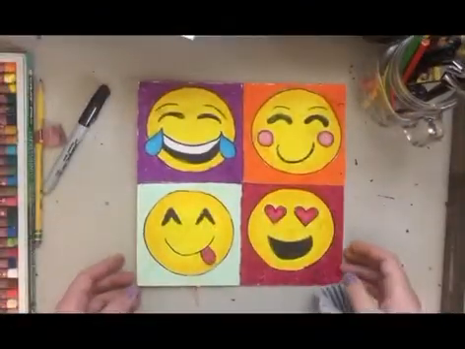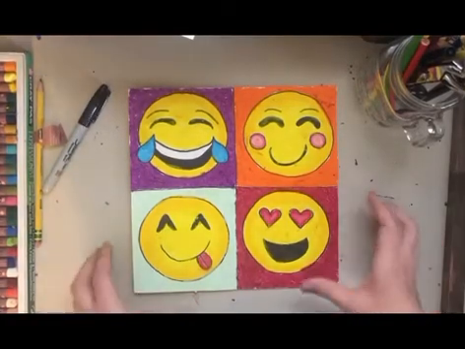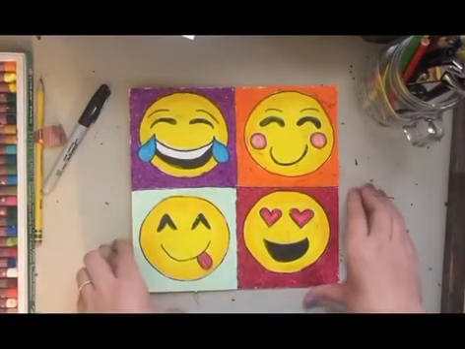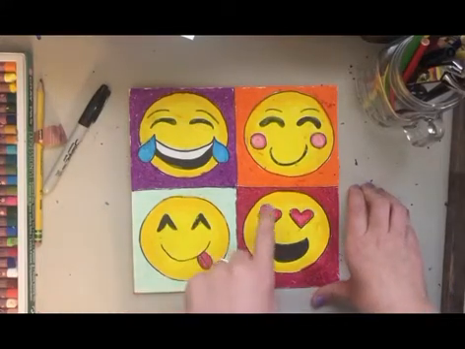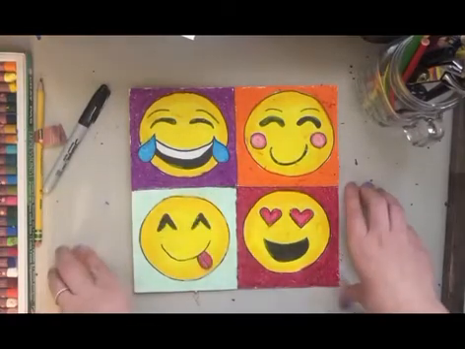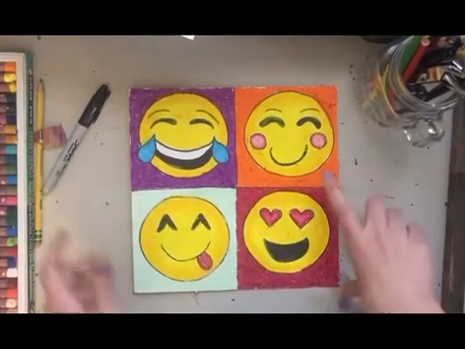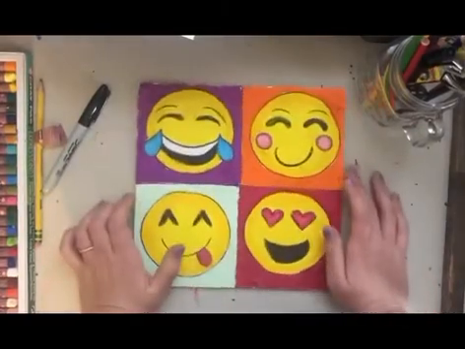So here's my completed pop art emoji piece inspired by Andy Warhol. As you could see from the time lapse, I colored with the lighter yellow in the middle and a golden yellow around the edges. I picked 4 different color boxes. I don't know if you could tell, but I was struggling to decide what to make this one. So I don't know if orange was the right choice, but it's okay.